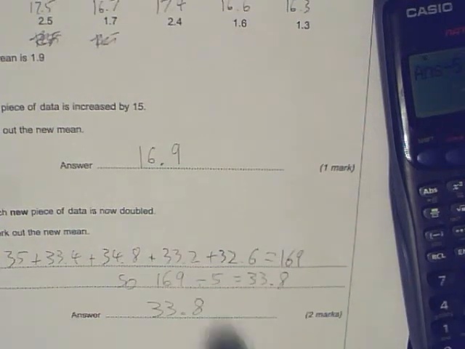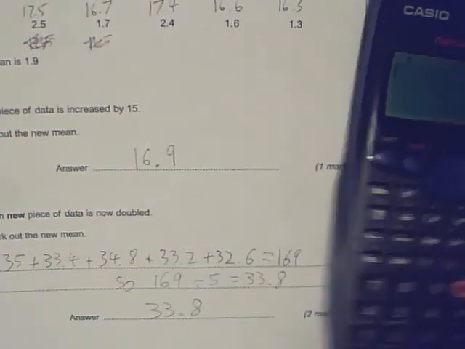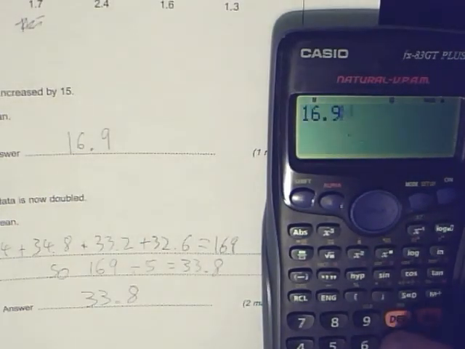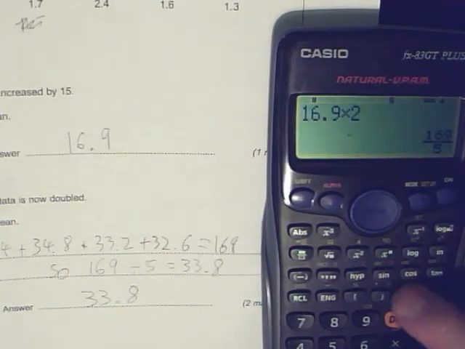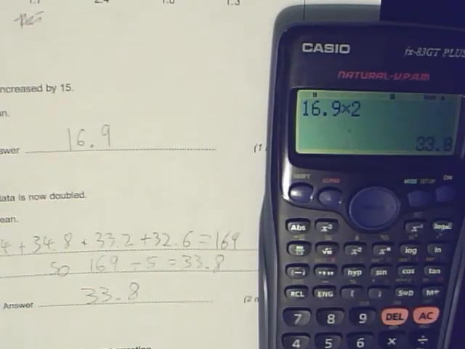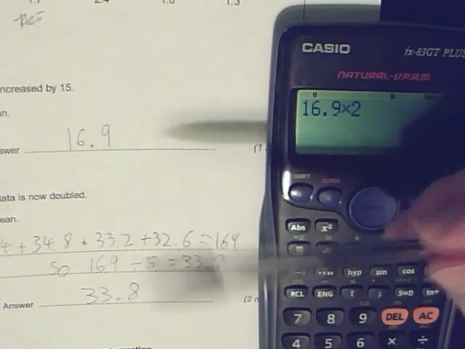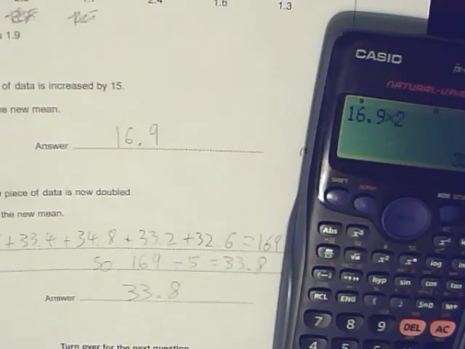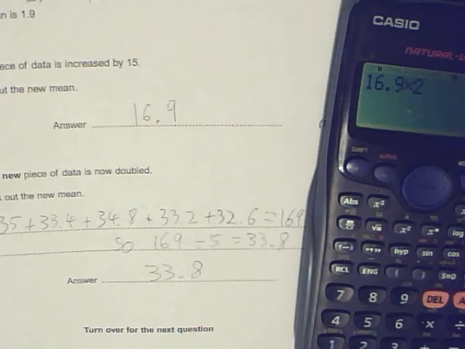And actually, you could see that 16.9 doubled, that times 2, would give me 33.8 as well. So I didn't necessarily need to do that, but I wanted to show you that you could do it with this method, and you might have to do a mean where you do have to work it all through like that.